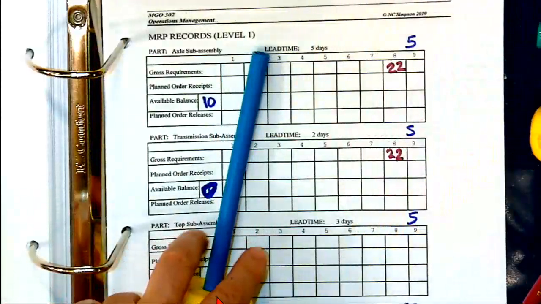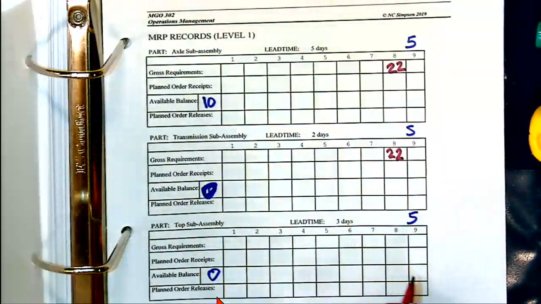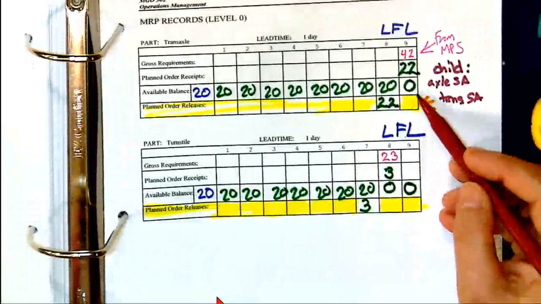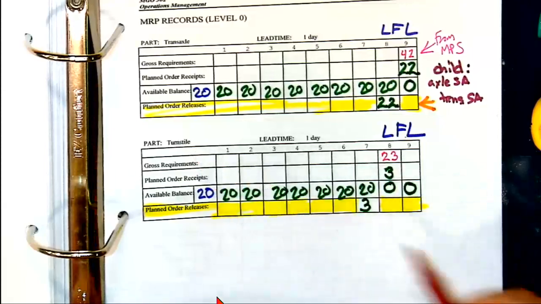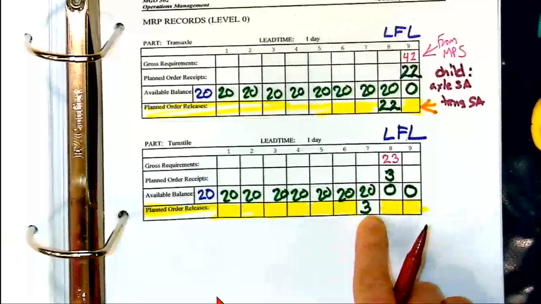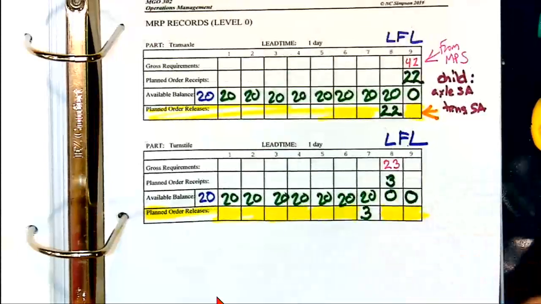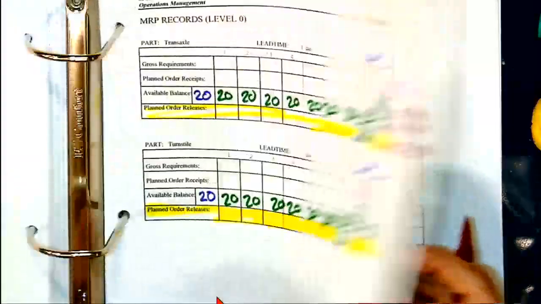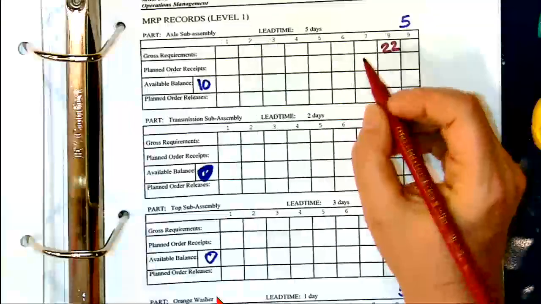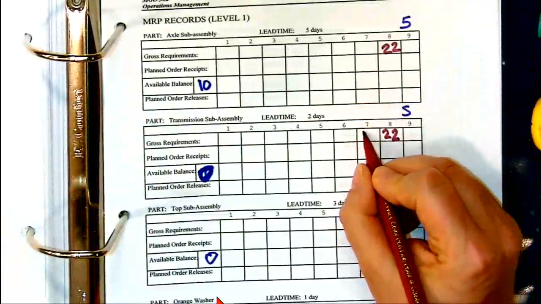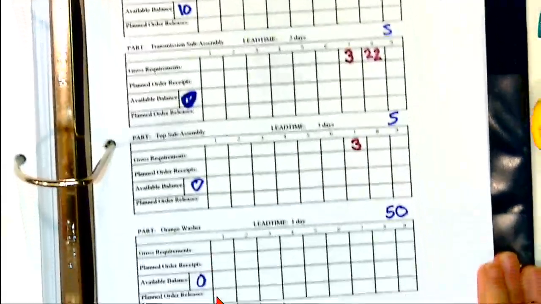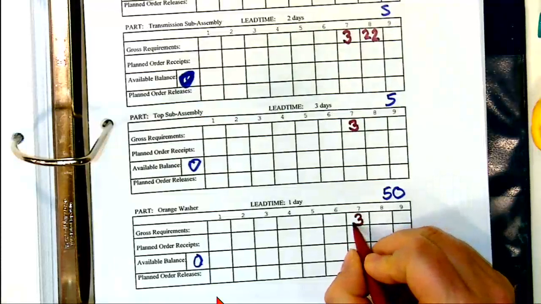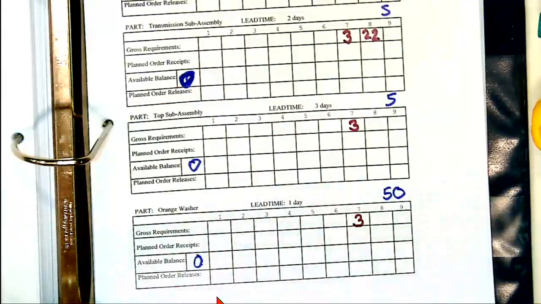And then also, that was 1 item. We also have this 3, belongs to the turnstile, has 3 children, right? The 3 is on day 7. If I want to request 3 on day 7 and then be ready on day 8, that means that, let me think about this, on day 7, I need to request 3 transmissions, 3 top subassemblies, and 3 orange washers. I'm passing the bottom line of the parent to the top line of the child's record.